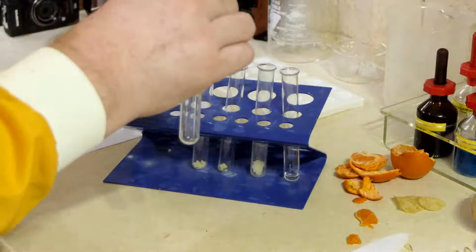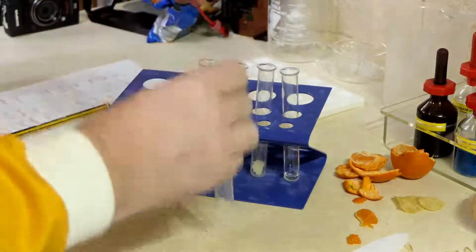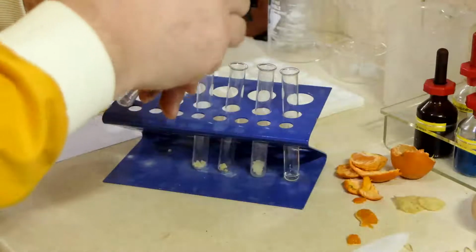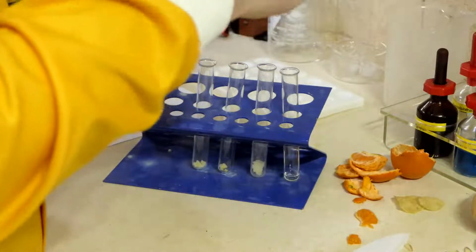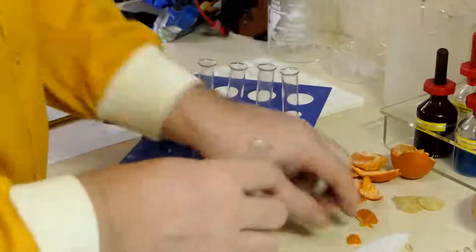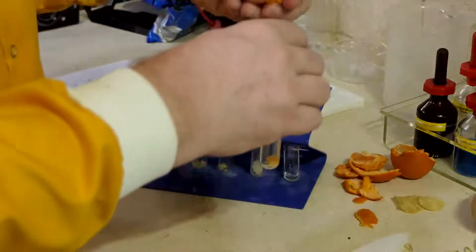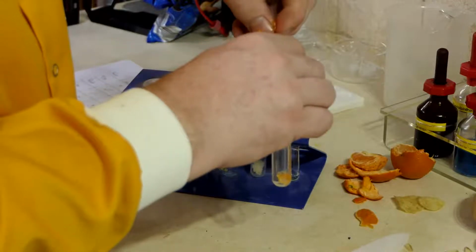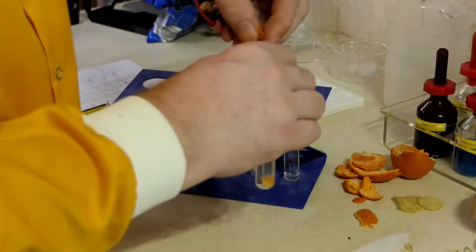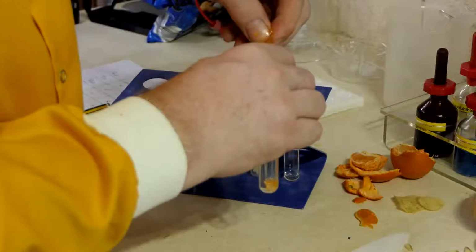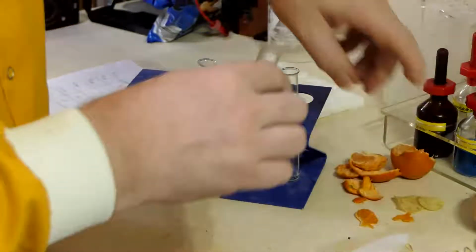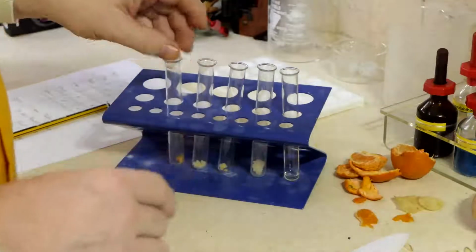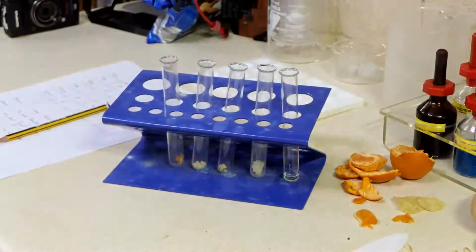And I'm going to squeeze. And put that back. I haven't got much liquid in there. So we'll try. Okay.